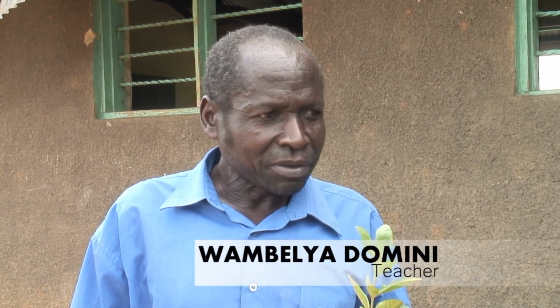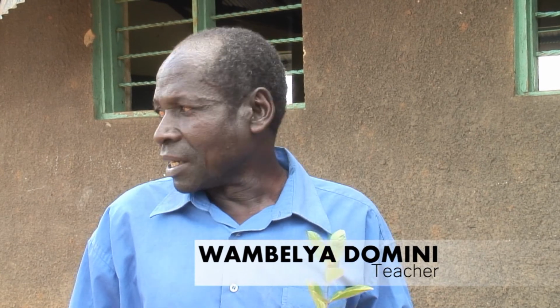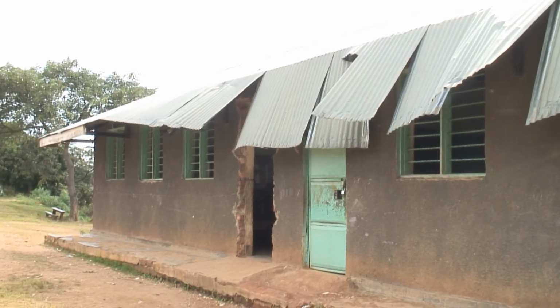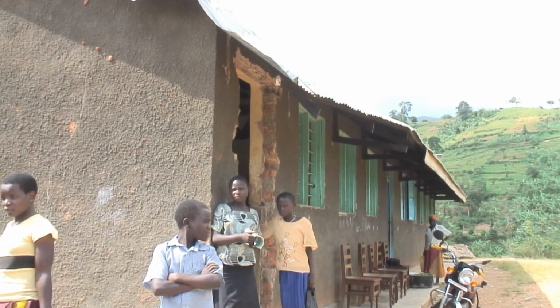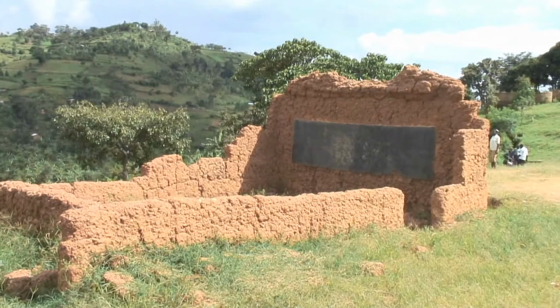Trees are very important. They are part of life. They give us fresh air. Like in Bukari here, we have been suffering very much with windy blowing. It becomes very strong. Last time we lost even a house, as you can see, I mean, the school building. And we are happy you have come. These trees will help us.